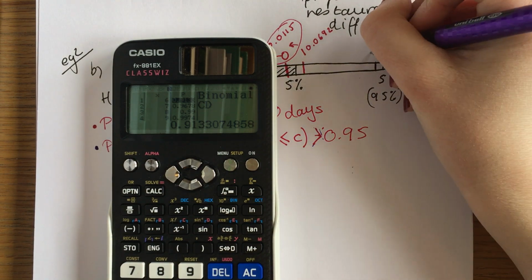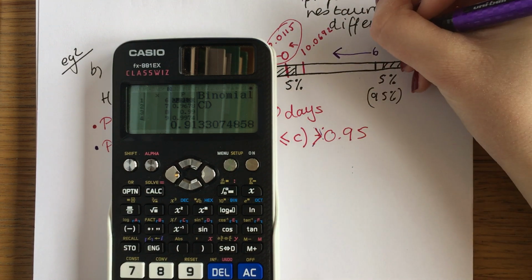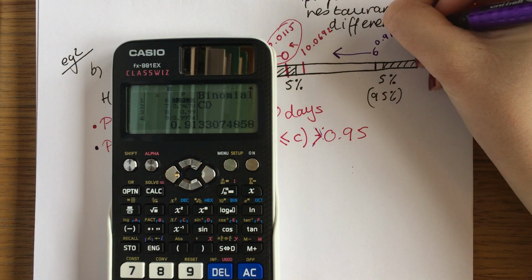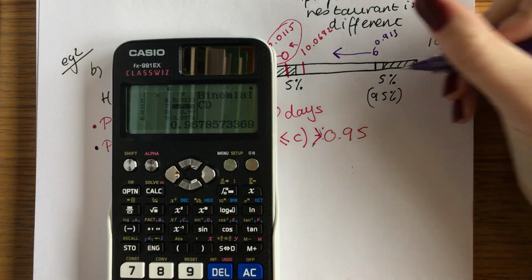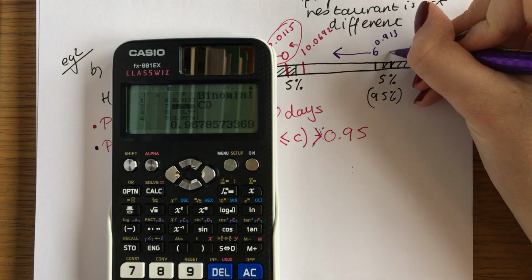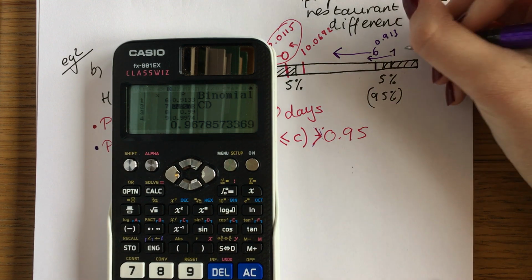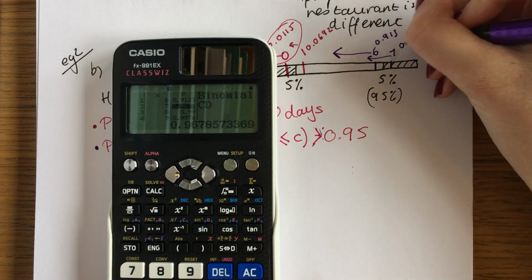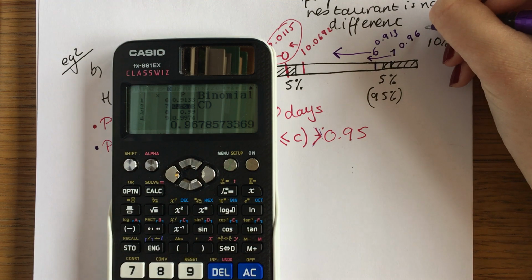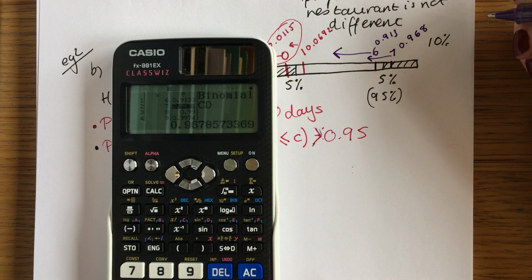So 6 days or less is 0.913. And then the probability of him being late on 7 or less days is 0.968.